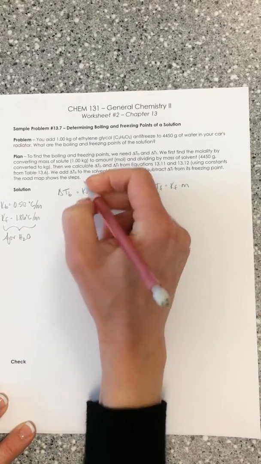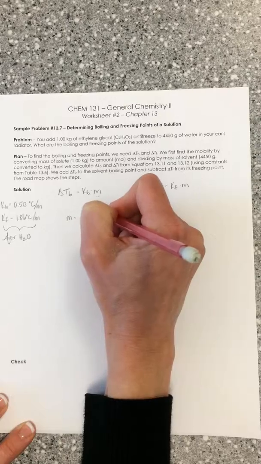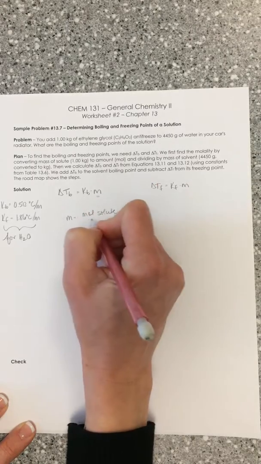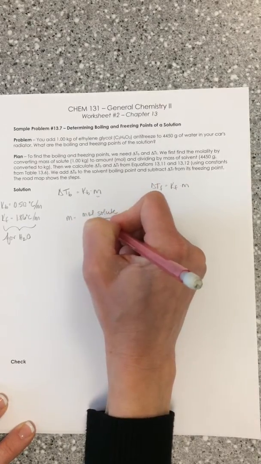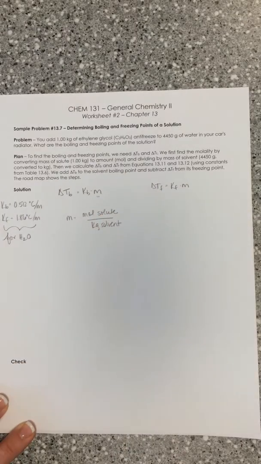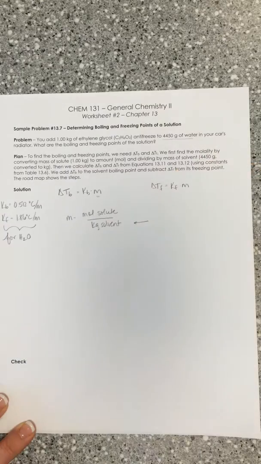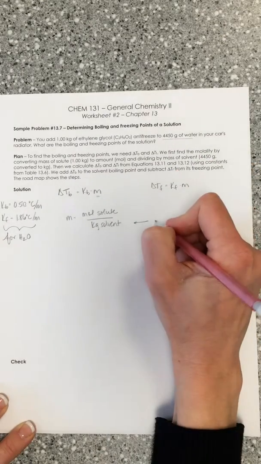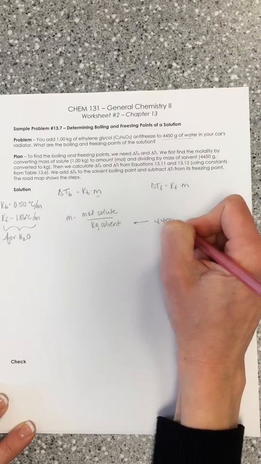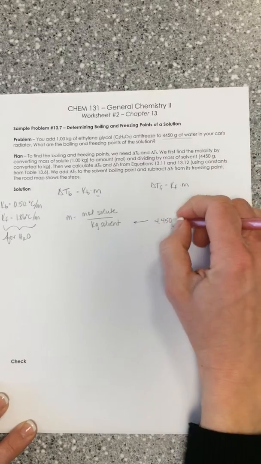Molality is again defined as the moles of solute over the kilograms of solvent. Now, they actually gave us this number fairly directly. They told us that we made a solution by having 4,450 grams of water, so 4.450 kilograms.